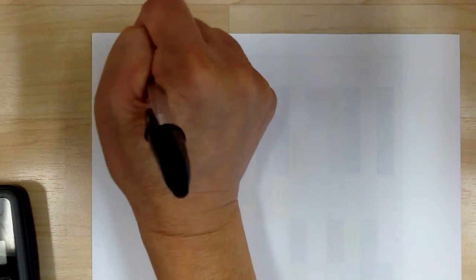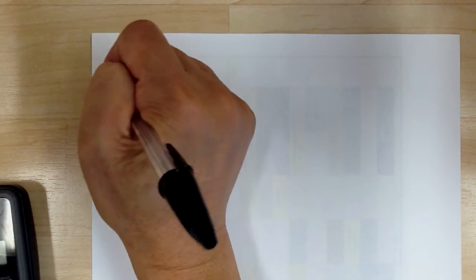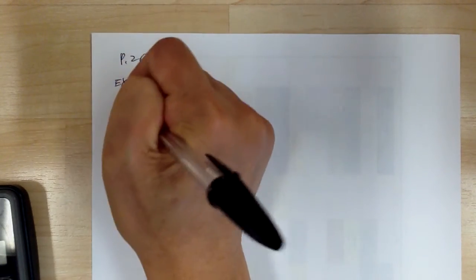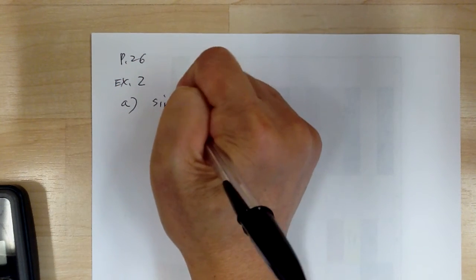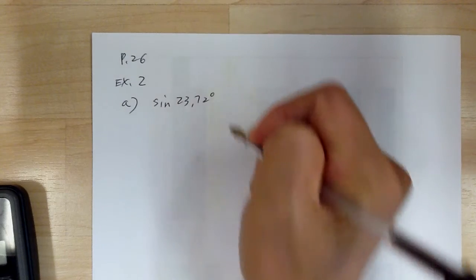Now, the next thing is you need to know how to use a calculator to evaluate functions. So I'm going to use my calculator, but when you have a different calculator, I will come and help you after I give you the assignment. So let's go to page 26, and let's go to example 2. A. So you have the sine of 23.72 degrees.